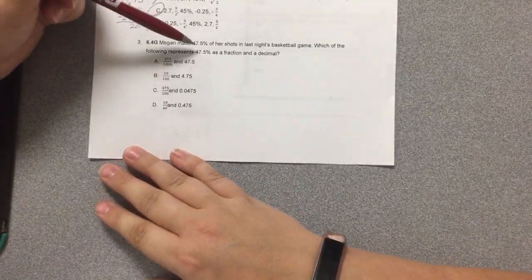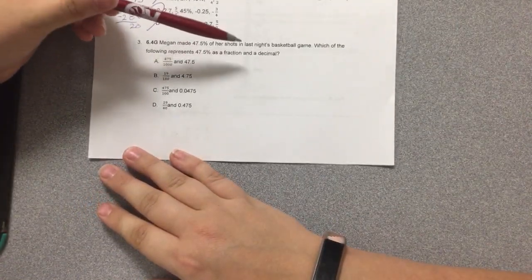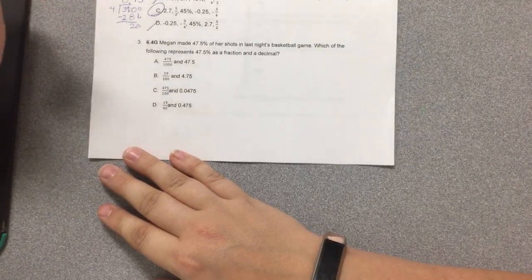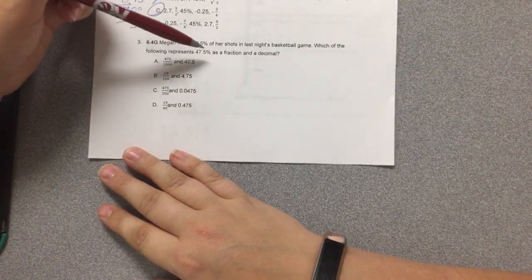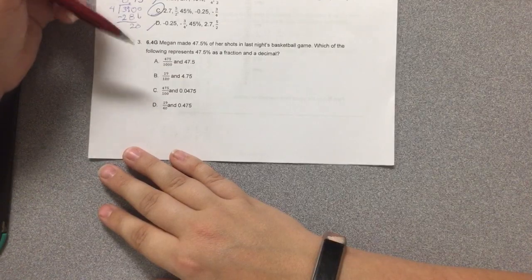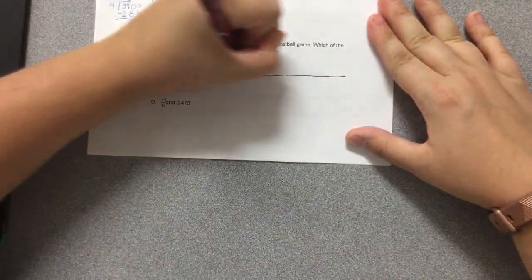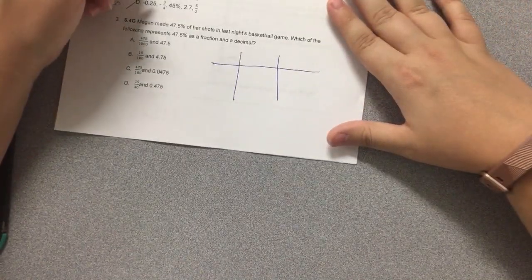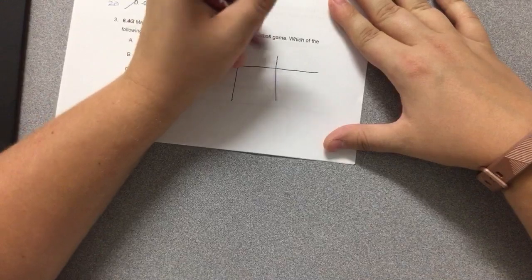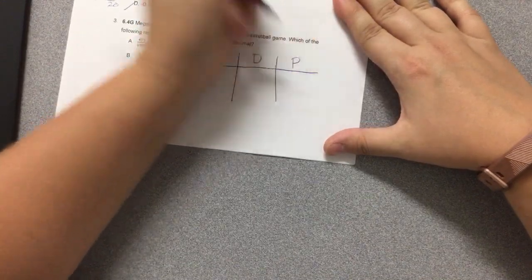Megan made 47.5% of her shots in last night's basketball game. Which of the following represents 47.5% as a fraction and a decimal? All right, so 47.5%. That is definitely not a fraction or a decimal, it's a percent.